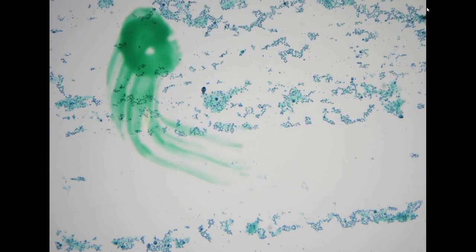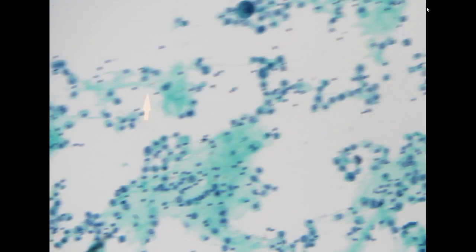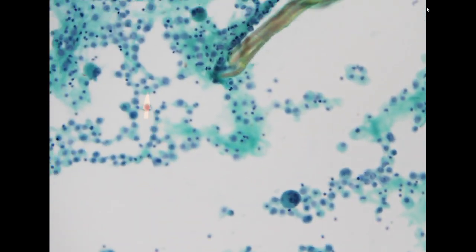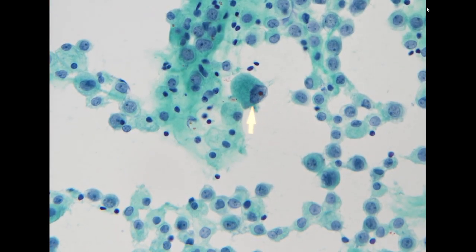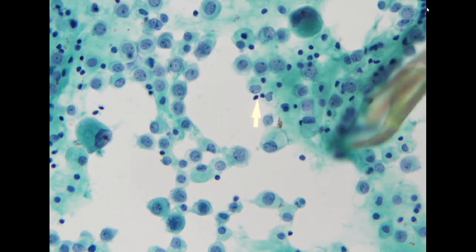So here is another case. Pleural effusion, but with a history of pancreatic cancer. For this specimen, we only see scattered, very bizarre cells. Individual high-grade cells with very bizarre-looking nuclei.